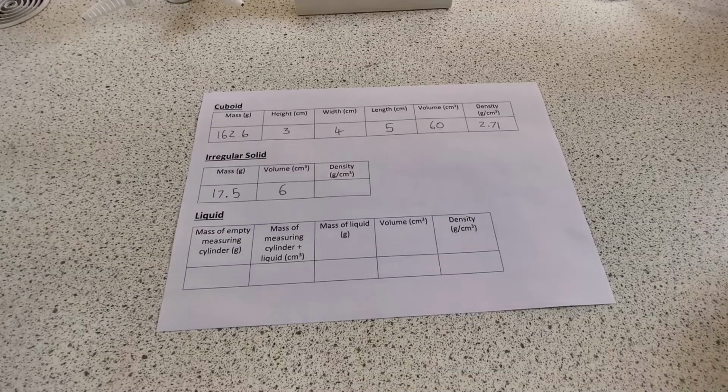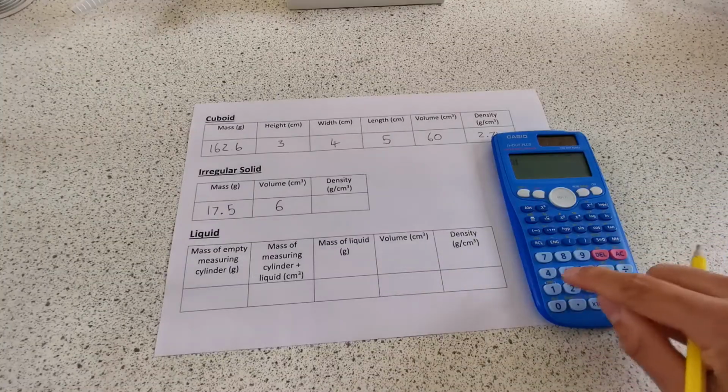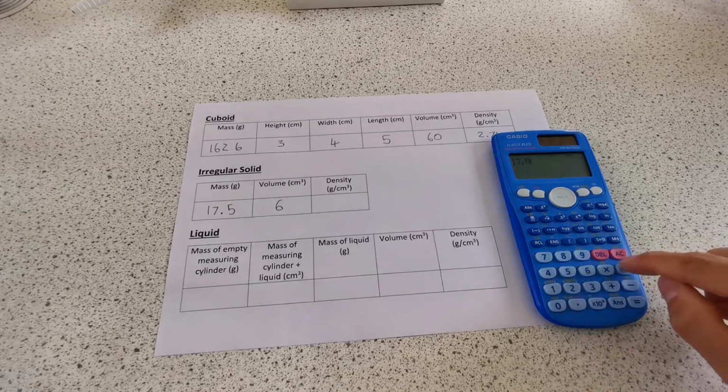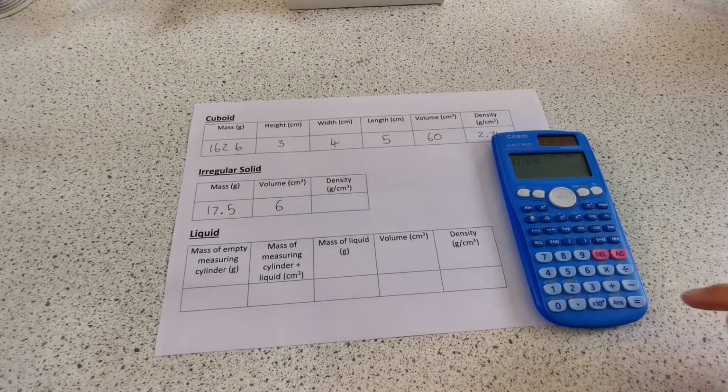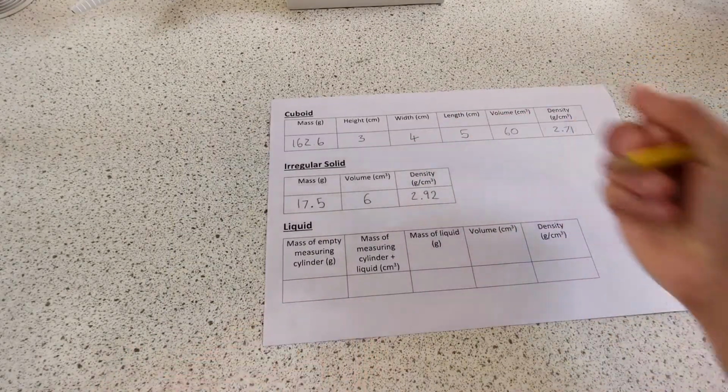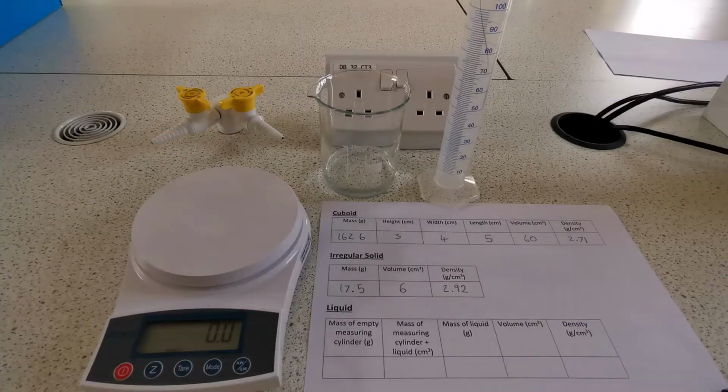And now we just divide the mass by the volume, 17.5 divided by 6 equals 2.92 grams per centimeter cubed.